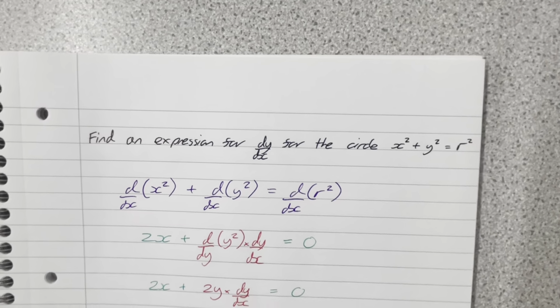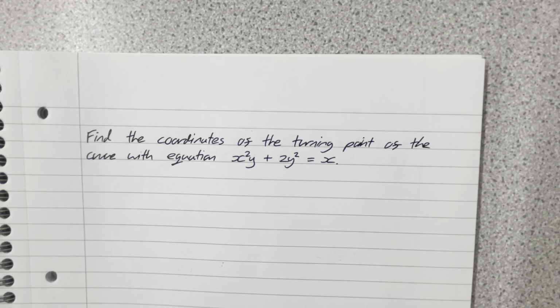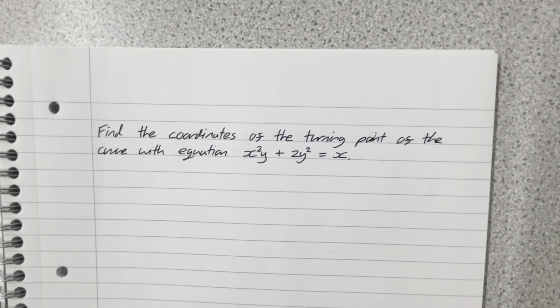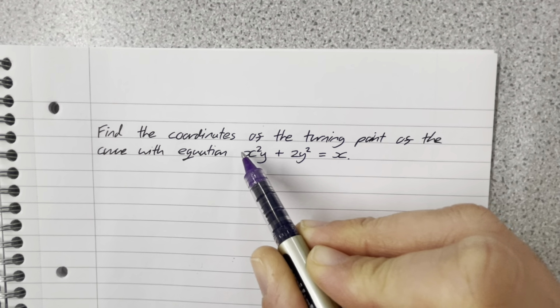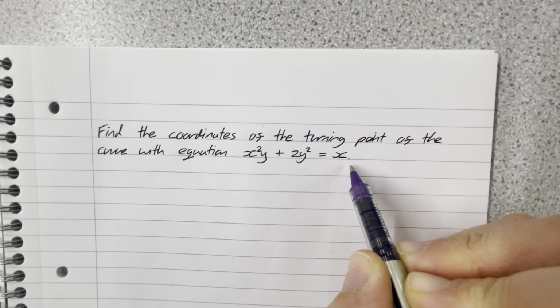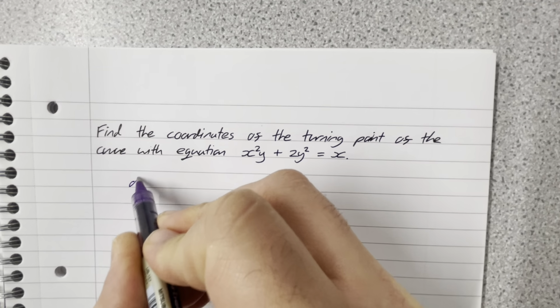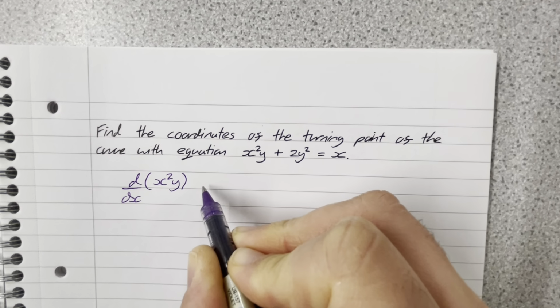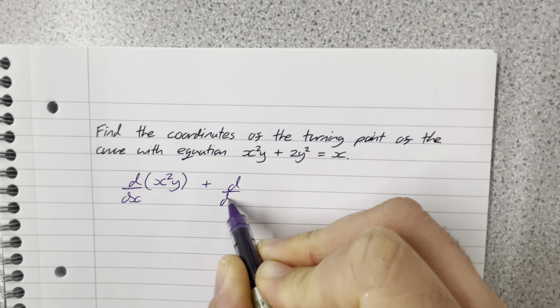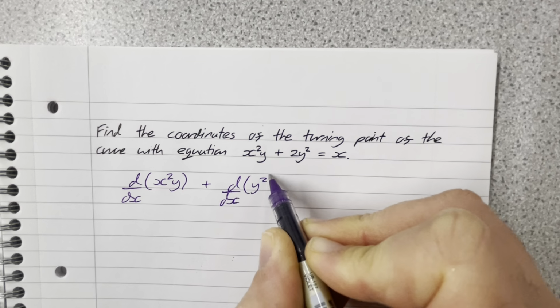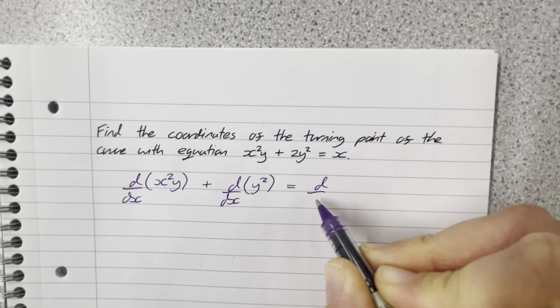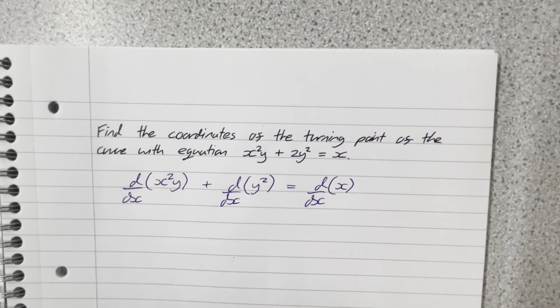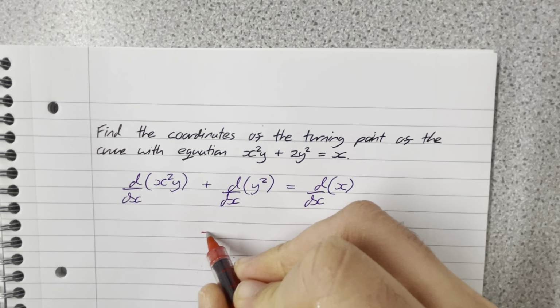Okay, example number 3. Find the coordinates of the turning point of this curve. All right, so we are going to apply again our differentiation operation to both sides of this equation. So I want to differentiate with respect to x squared y, and then differentiate with respect to x, y squared, and then that's going to equal the differential with respect to x of x. Okay. Now, second term, I'll come back to the first one in a minute.